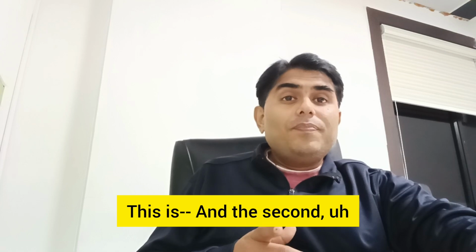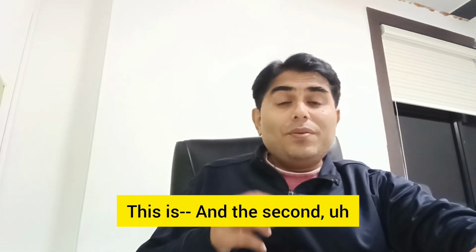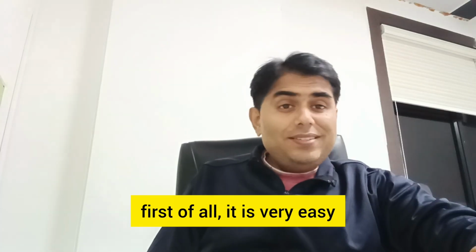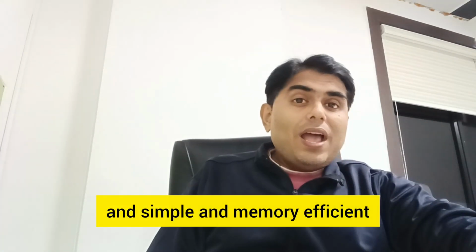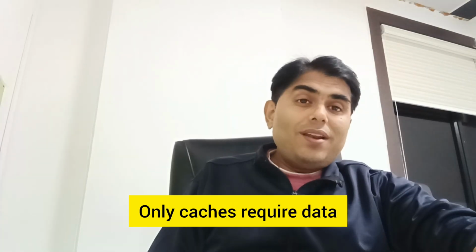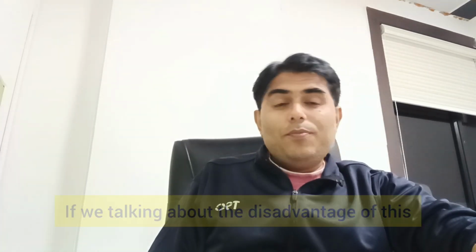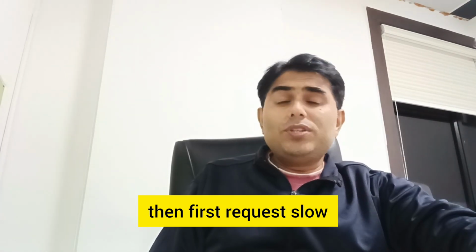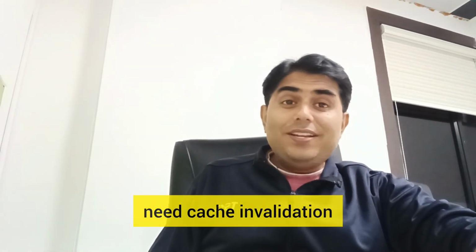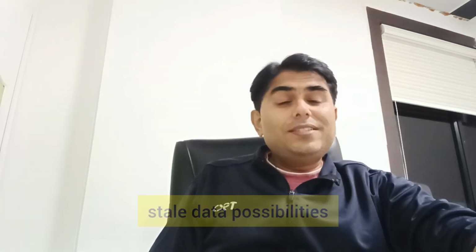If we're talking about the advantages of this, first of all, it is very easy and simple and memory efficient. Only required data is cached. If we're talking about the disadvantages, then the first request is slow, only the first request is slow, cold start, need cache invalidation, stale data possibilities.